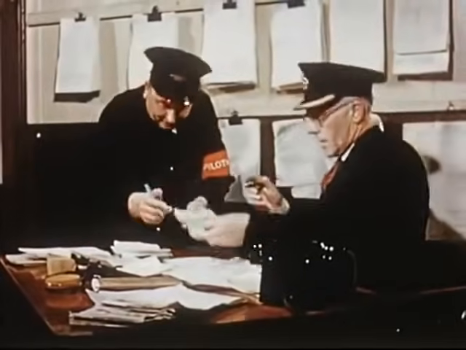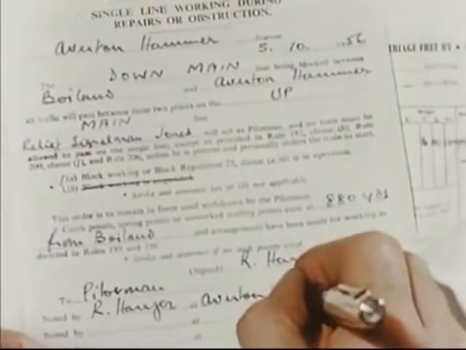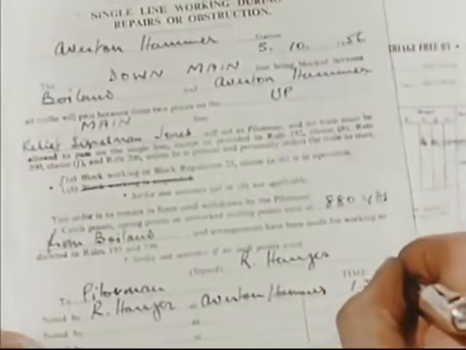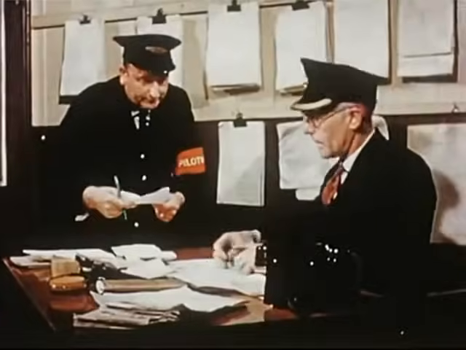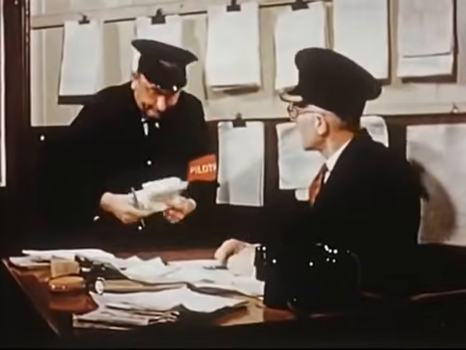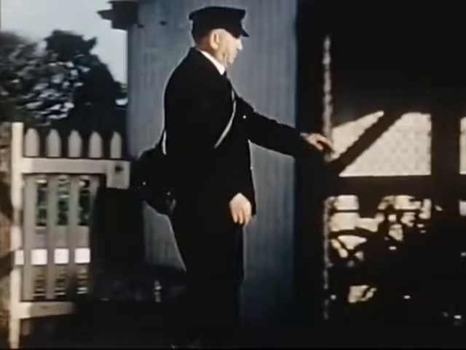He then gives the station master the new pilotman's form to sign, then one for the station master to retain. The old pilotman has now finished his duty.